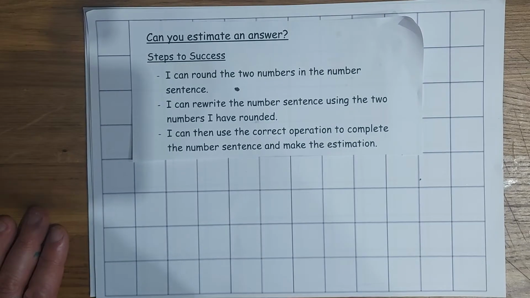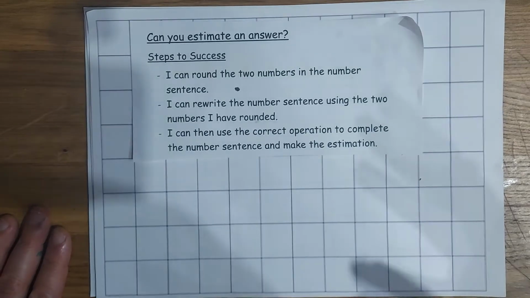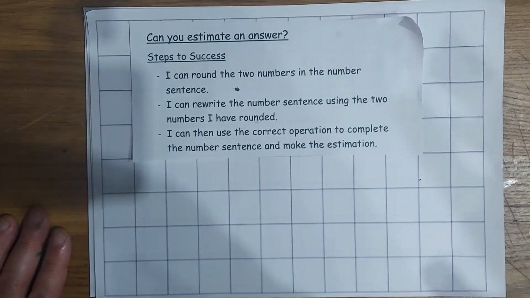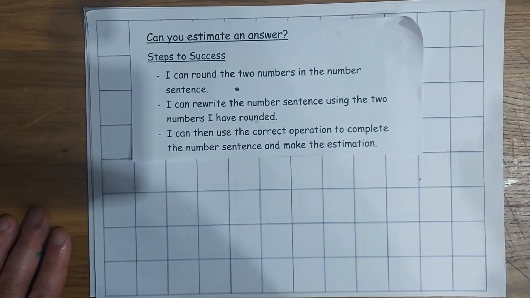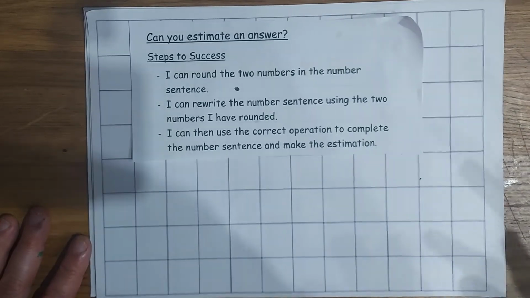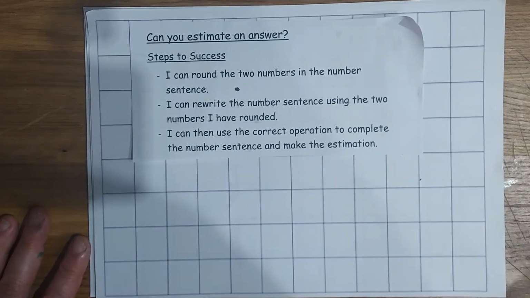As I've said before, it really does use rounding. So steps to success: I can round the two numbers in the number sentence. The first thing you'll do when you're doing an estimate is some rounding. You'll make the numbers a little bit easier to add, subtract, multiply or divide just by rounding them to either the nearest 10, the nearest 100 or the nearest 1,000, okay? And that will then help you add or subtract or whatever.